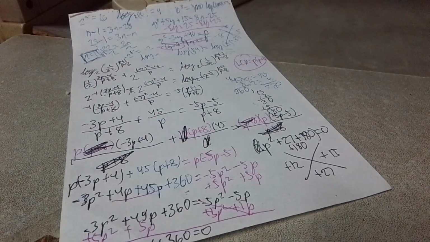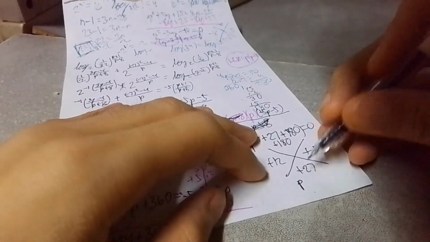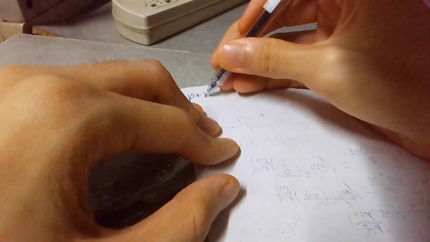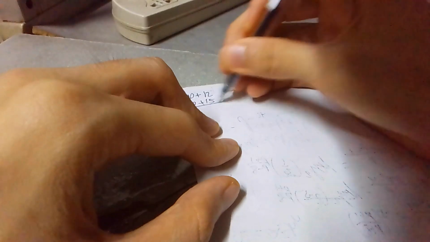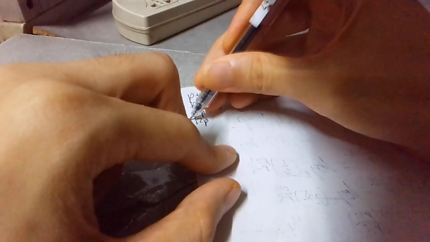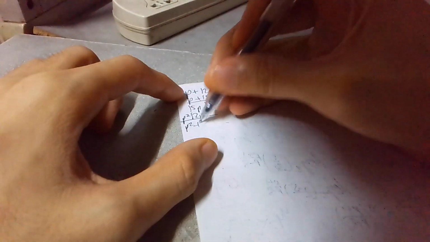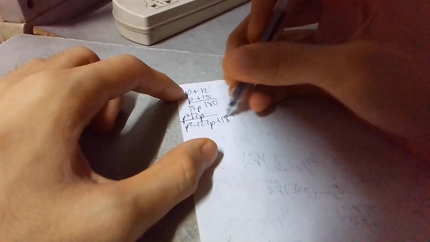12 times 15, to give you, remember doing this method again. Let's do this. I think we ran out of space, so let's do it on the back. If I remember, you have p plus 12, p plus 15. This becomes 180, 15p, 12p, p squared. Then we add: p squared plus 27p plus 180. It checks out. Correct. That's the right answer.